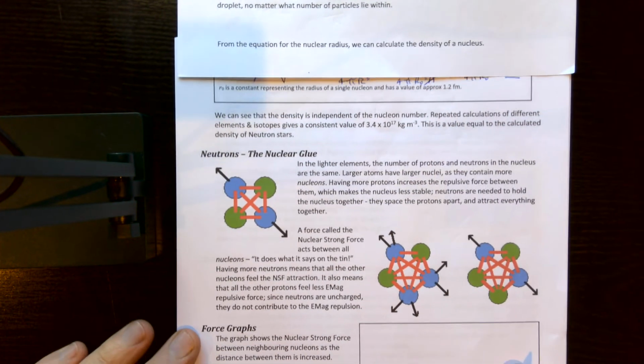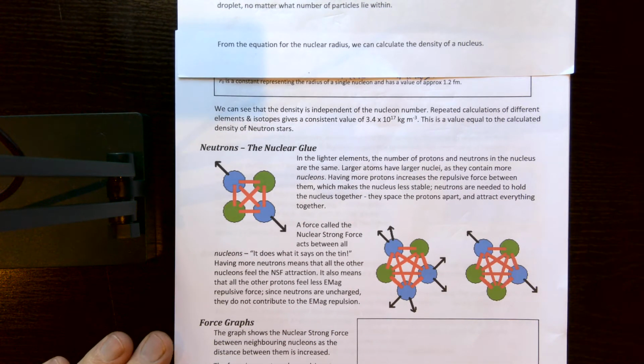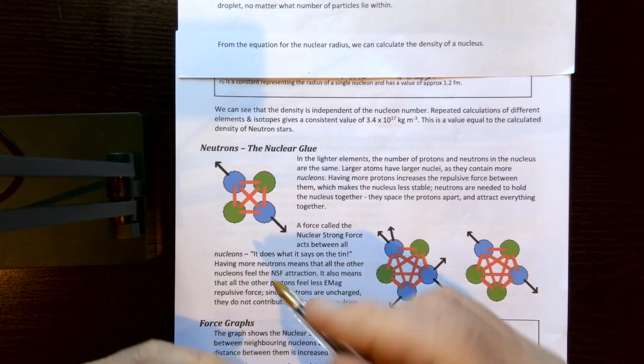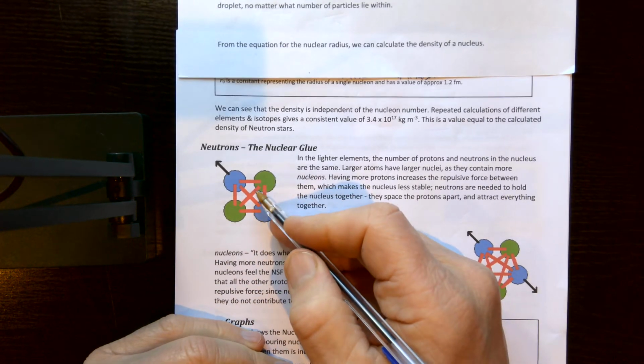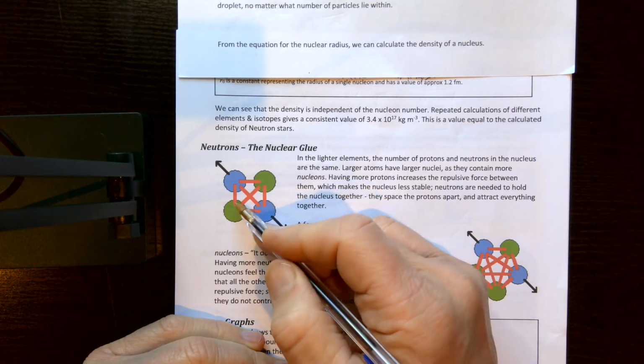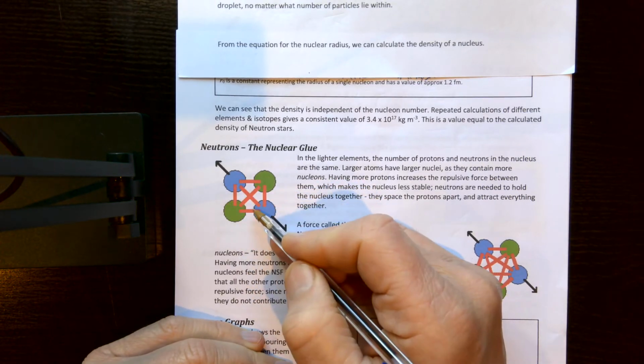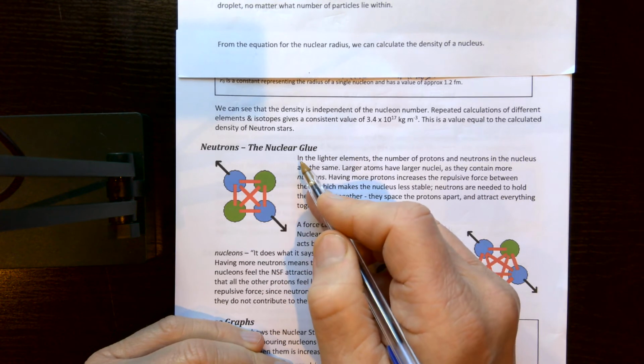And what it links to is this idea here, that there is some sort of force holding particles together, just like it does in a water drop. So if every particle has a force between them, then that holds the nucleus together. Effectively, it acts like nuclear glue.